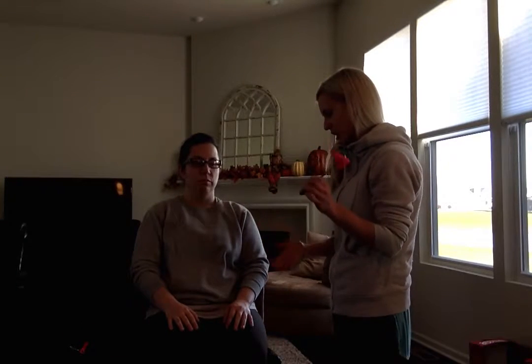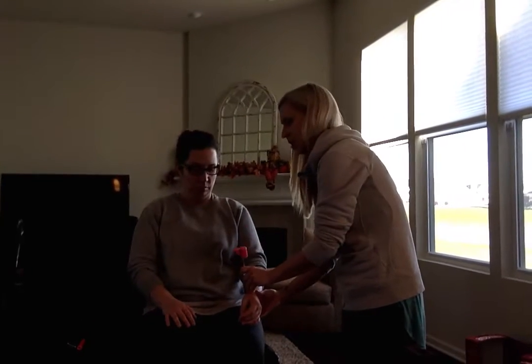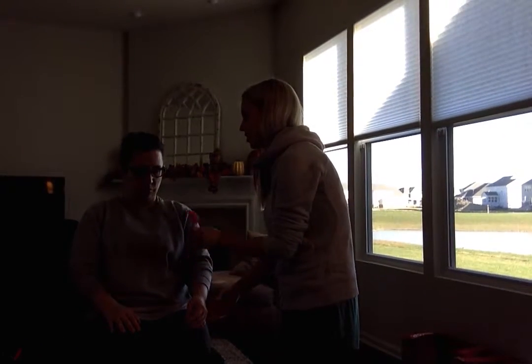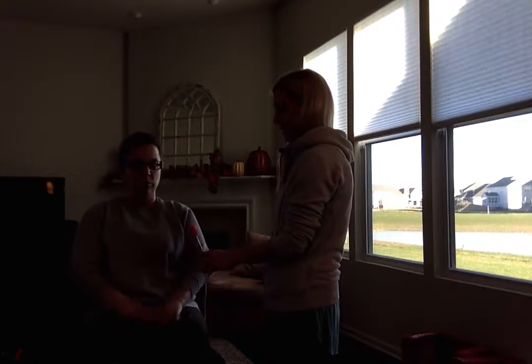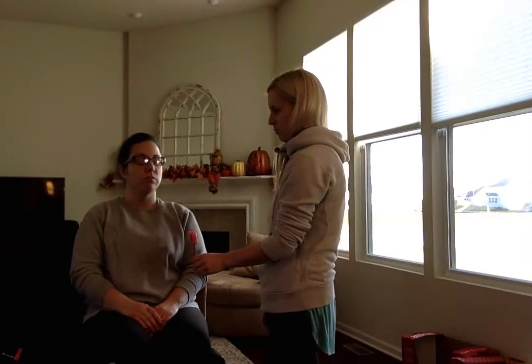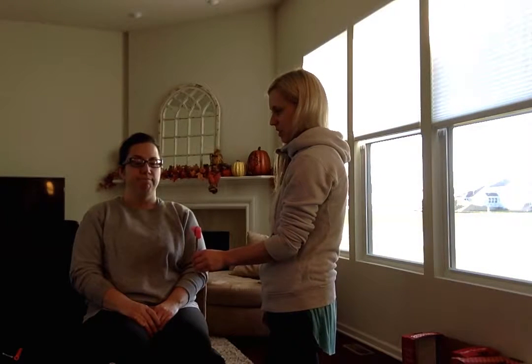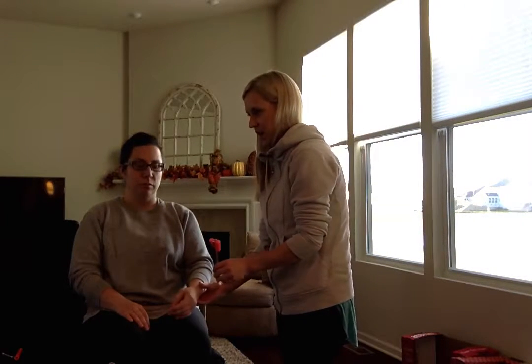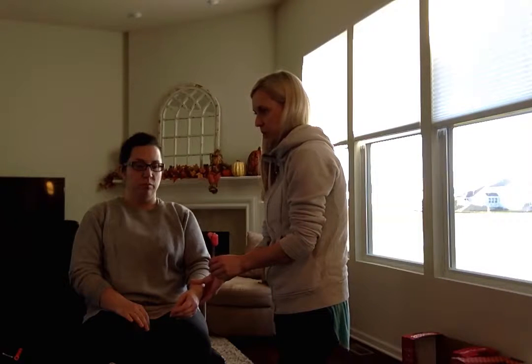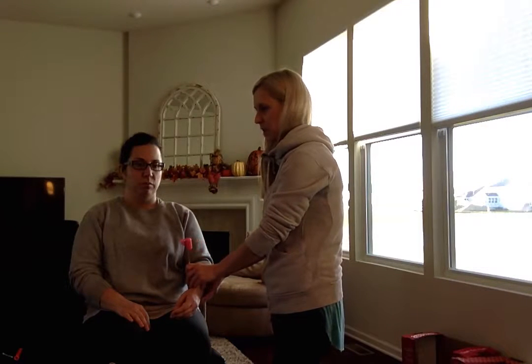We'll pretend that this is a tuning fork. I will strike it and place it on a bony prominence. And with Angela's eyes closed, I'll ask her to identify when she no longer feels that vibration sense. And when I'm feeling on her bony prominence, we should stop feeling it around the same time.